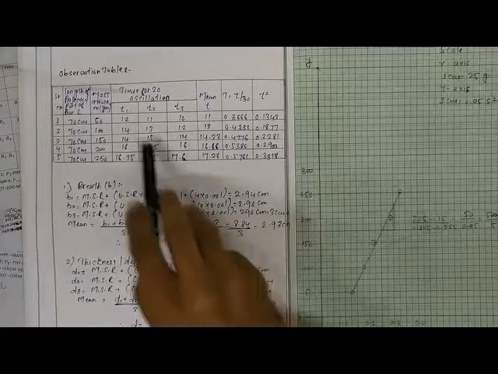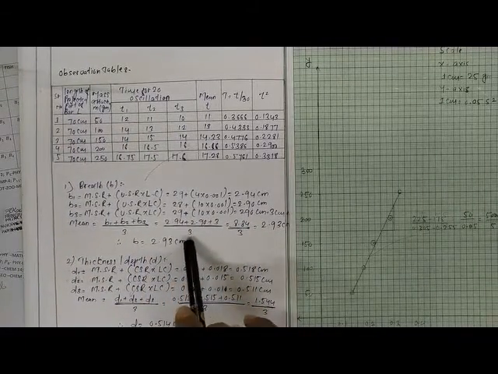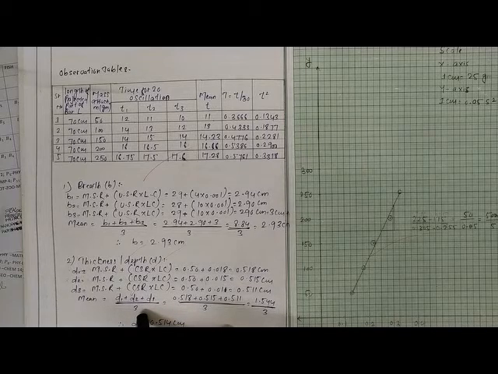Now see here, the observation table. First of all we will note the observations for how to find the breadth and thickness, that is depth.